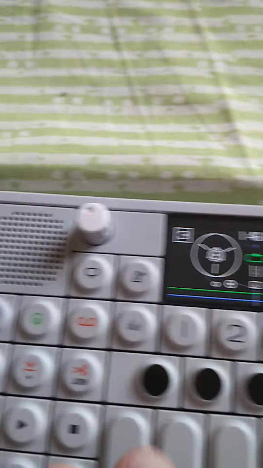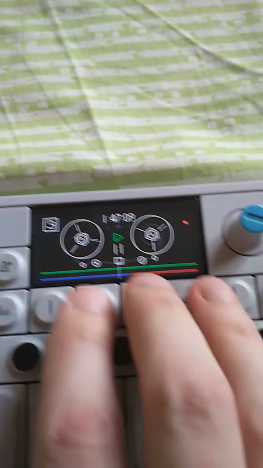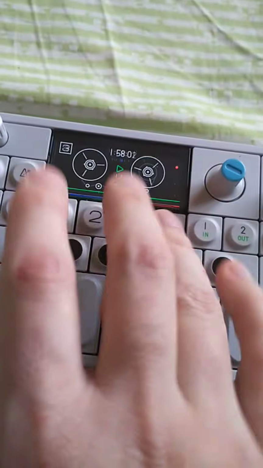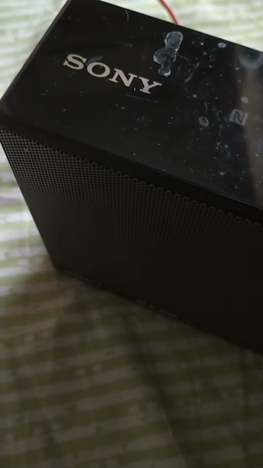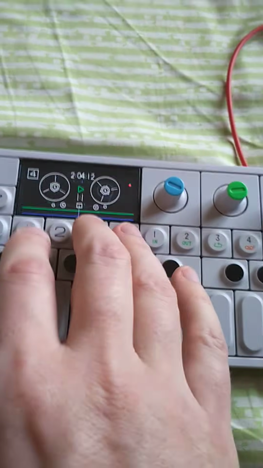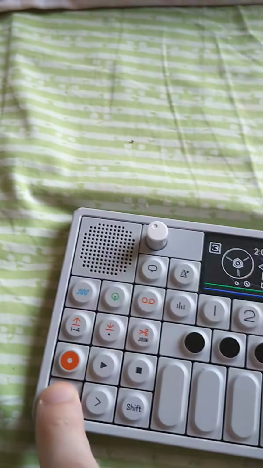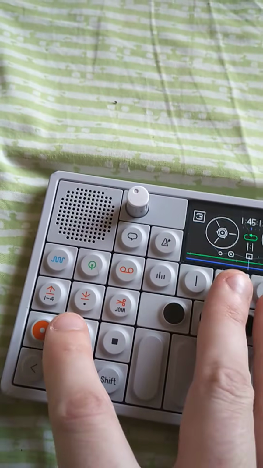So that means that if I play this, this is track 1, here's track 2, track 3, and track 4. Now you'll hear on track 3, hold on a sec here, let me just go back a little bit. Rewind! Okay, you'll hear on track 3 if I play it.